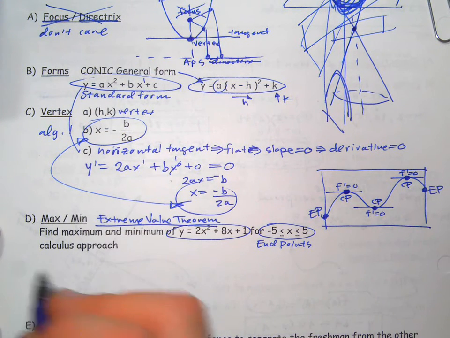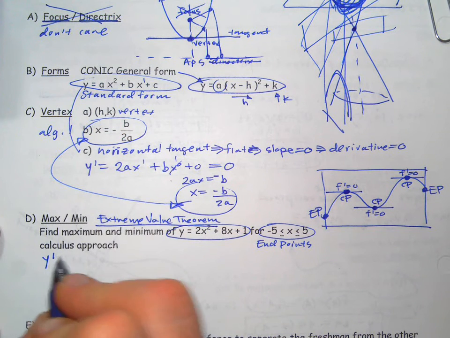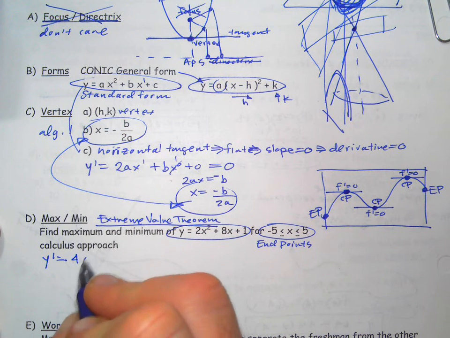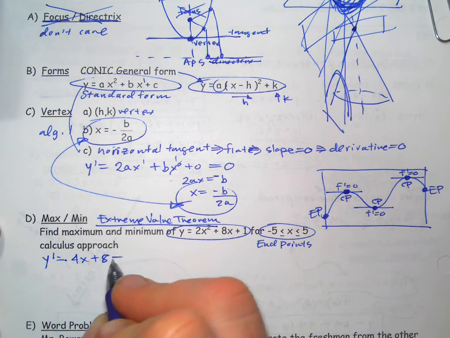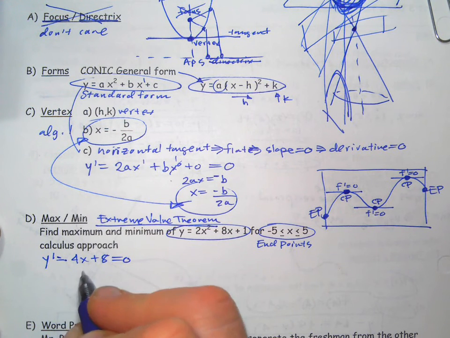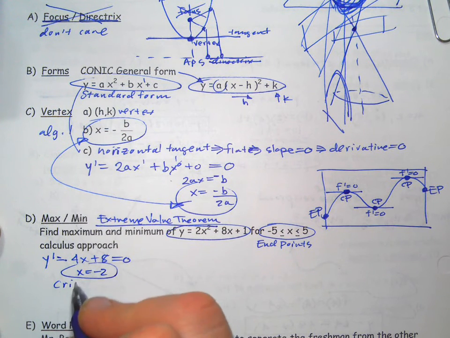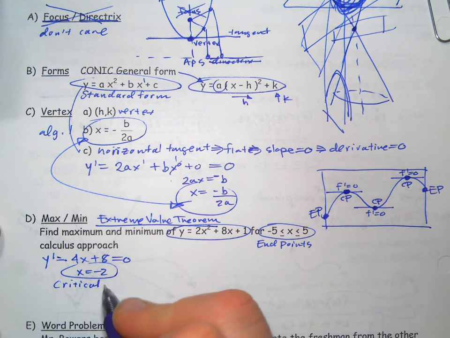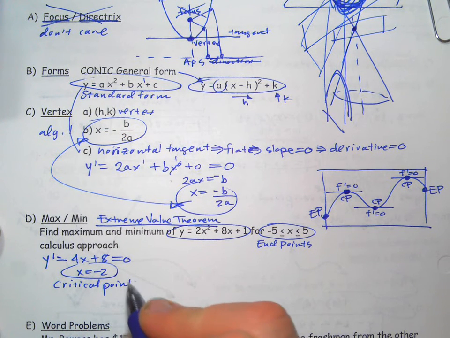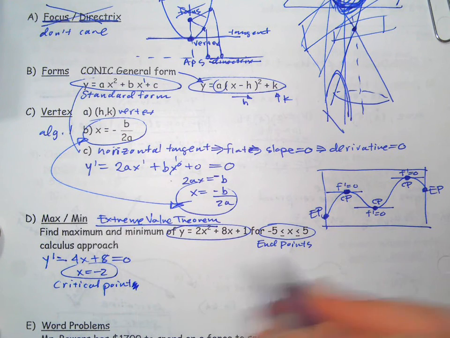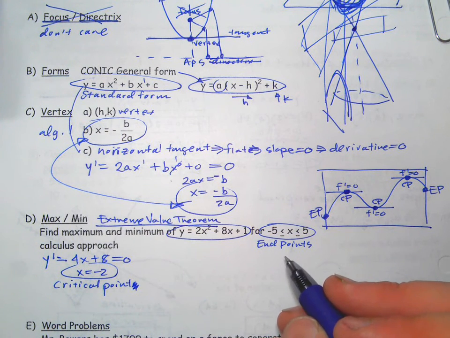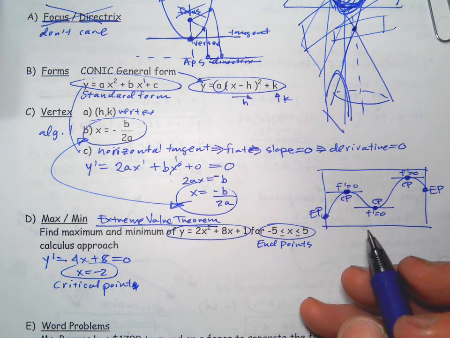So the way we find it is we take the derivative, 4x plus 8, and we set it equal to 0, and we solve. We get x equals negative 2. That's called a critical point, okay? So you want to identify all the critical points, and you want to identify the endpoints, and then we're going to decide which one's the highest or lowest or both.